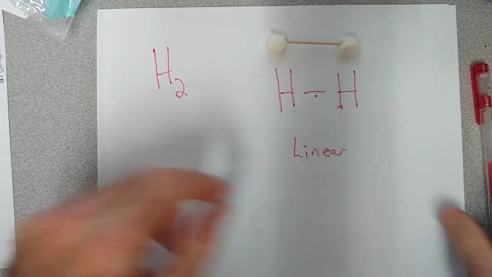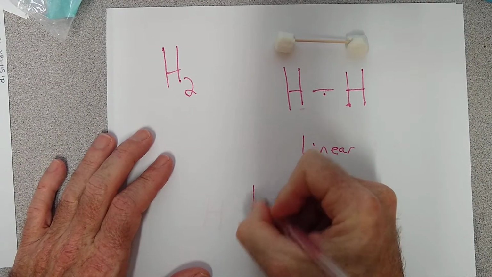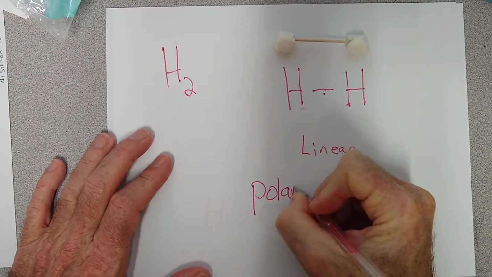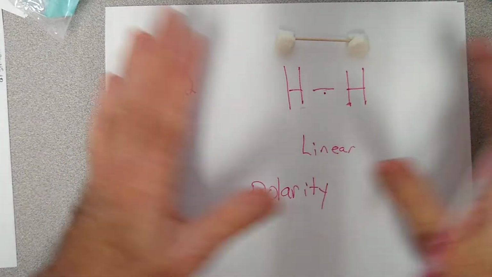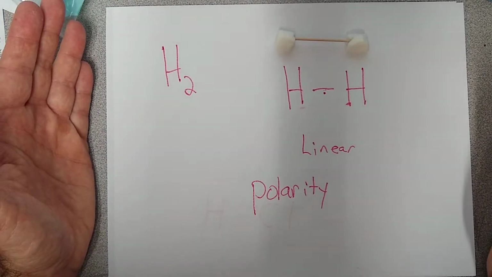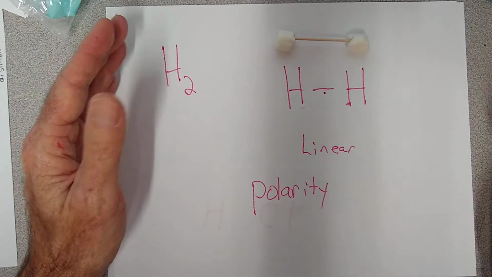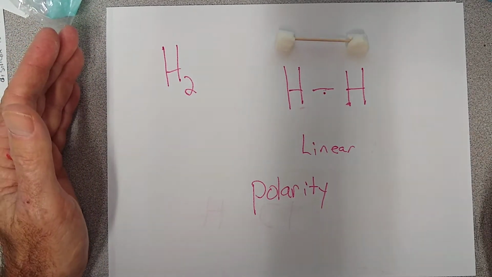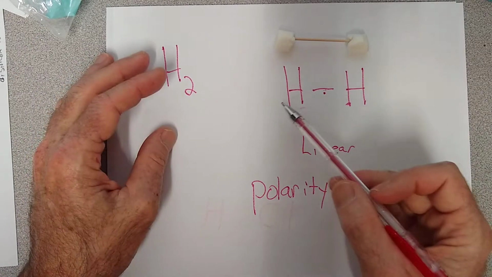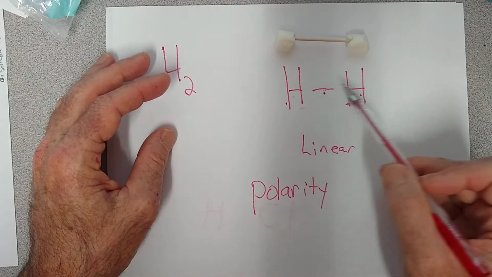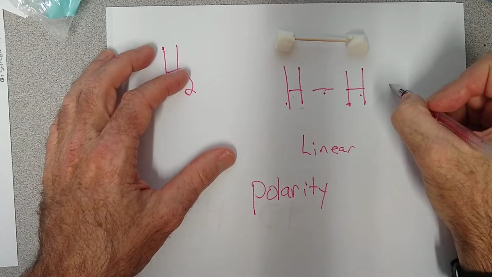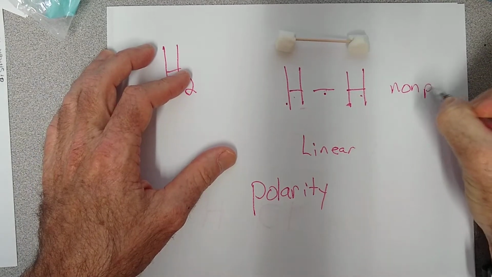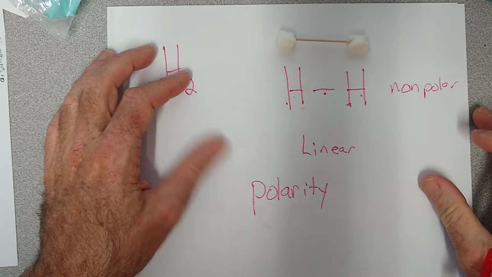Now let's think about this. We have to talk about a new term called polarity. Polarity means, does the molecule have 2 different ends or not? Something that is polar has 2 different ends. Obviously, H2 has an H on each end. So this would be a non-polar molecule.